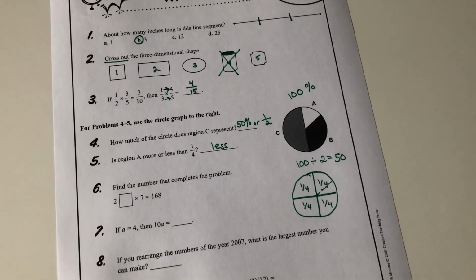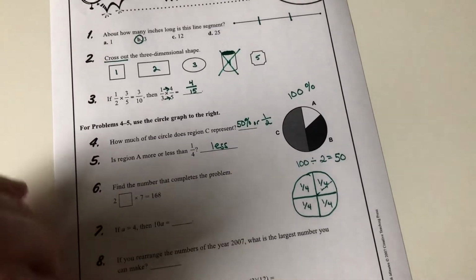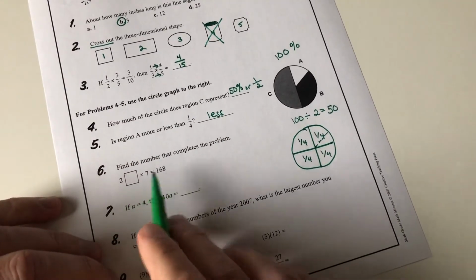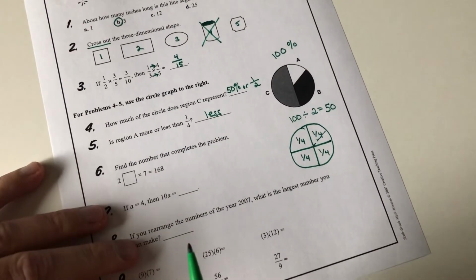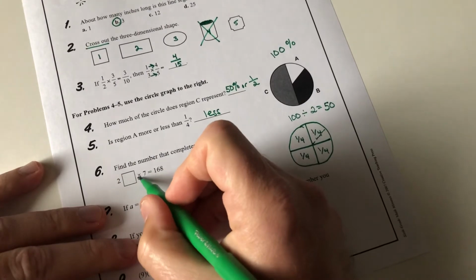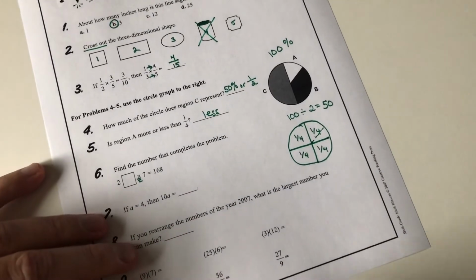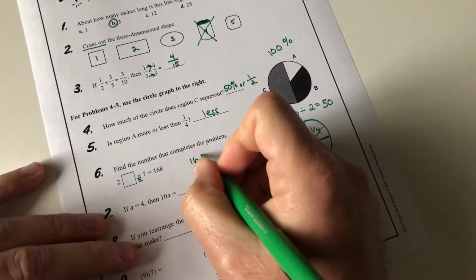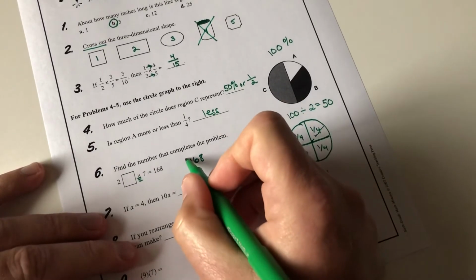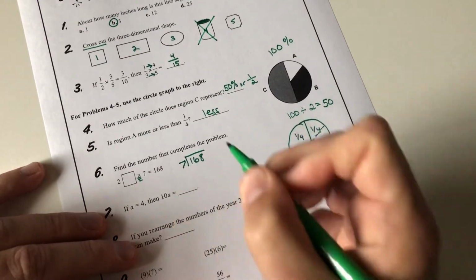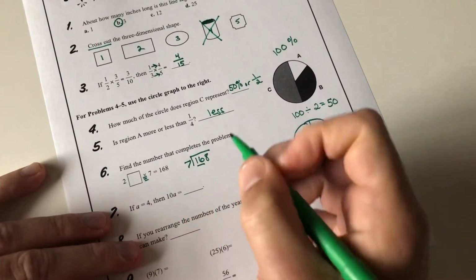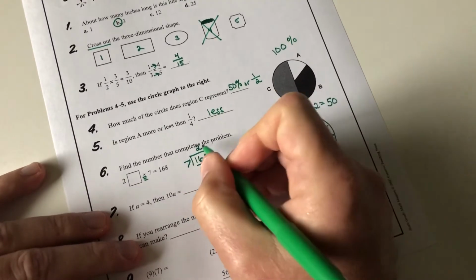Number 6, find the number that completes the problem. So some number times 7 is going to equal 168. Well, to do that, I'm just going to do the opposite of what it's saying right here. So the opposite of multiplication is division. So I'm going to do 168, I'll do long division, divided by 7. How many times does 7 go into 16? It goes in twice.